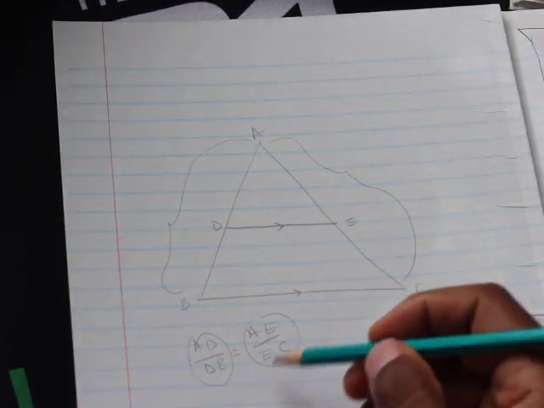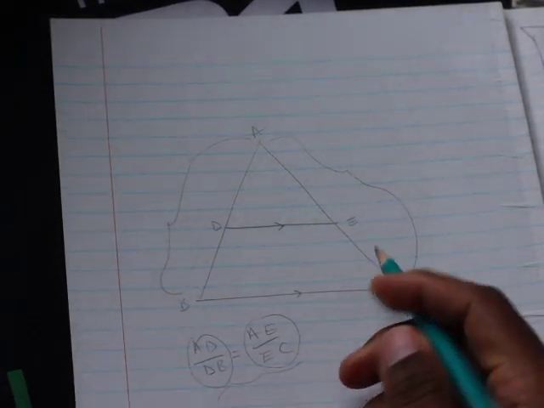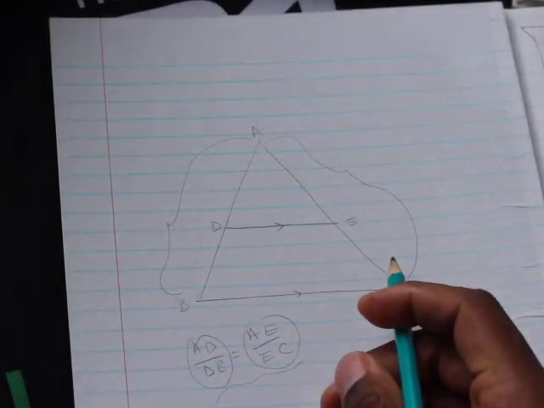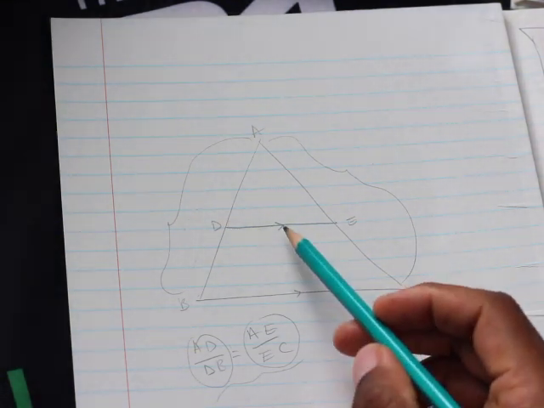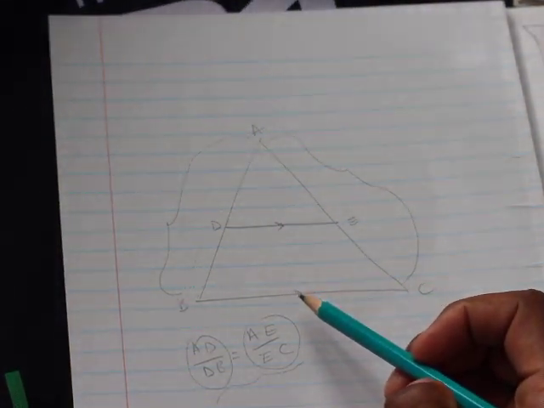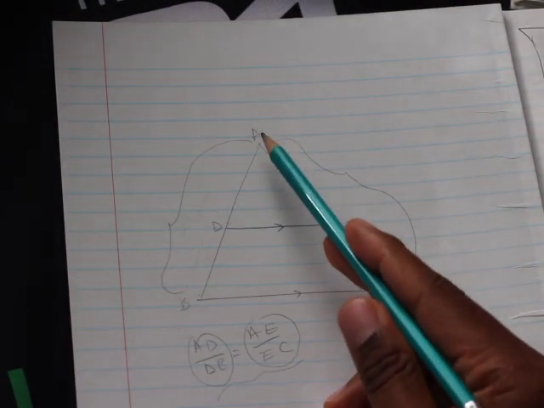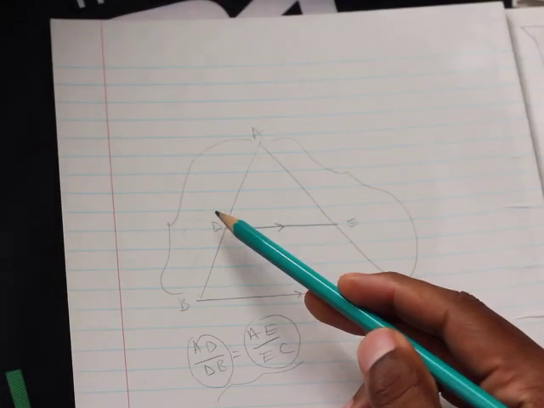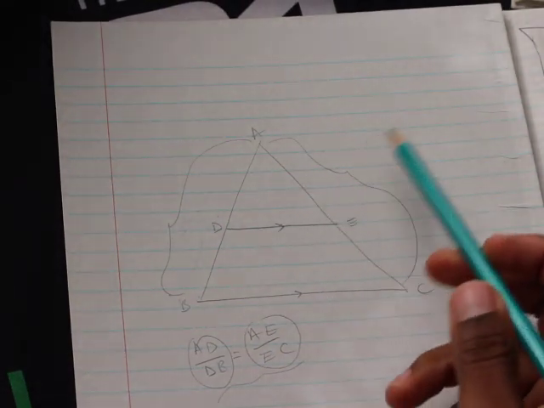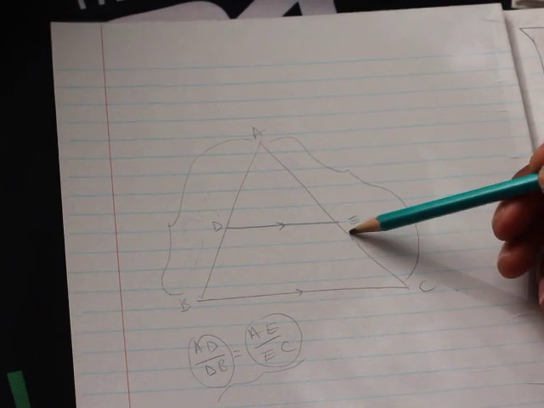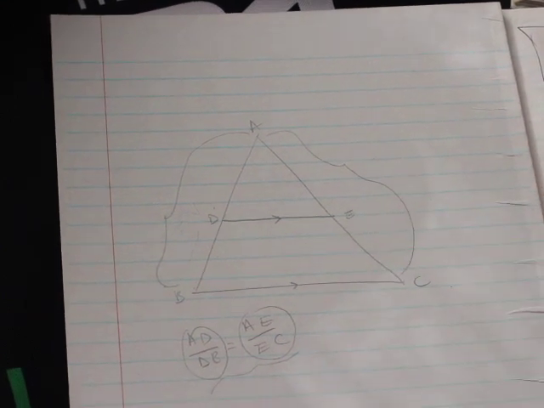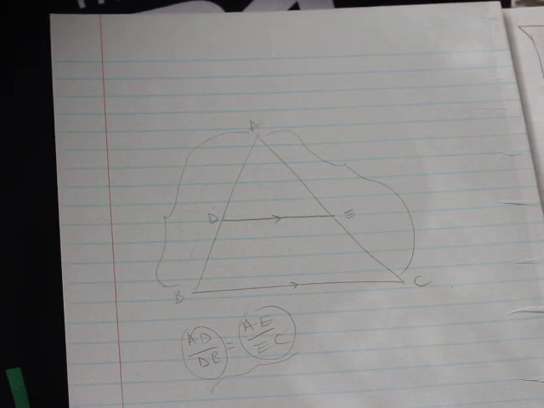So the theorem tells us that the ratios are going to be equal. For as long as this line is parallel to that line, then the ratio of AD and DB is going to be equal to the ratio of AE and EC. To me that's pretty straightforward, no complications.